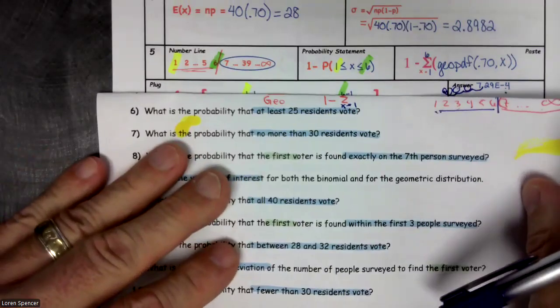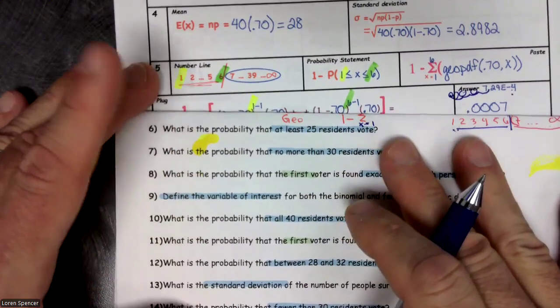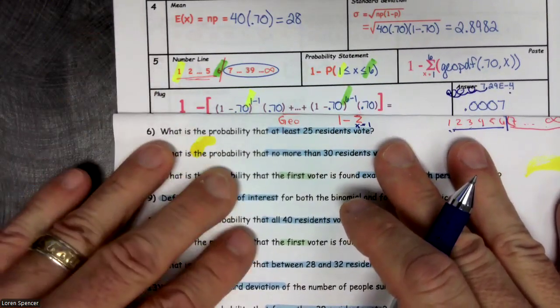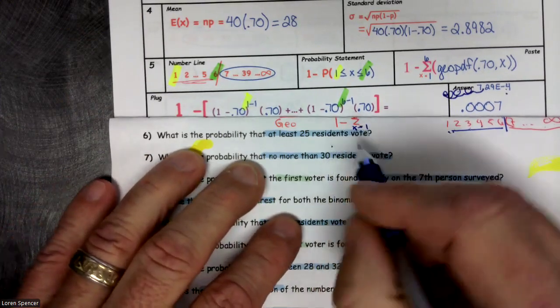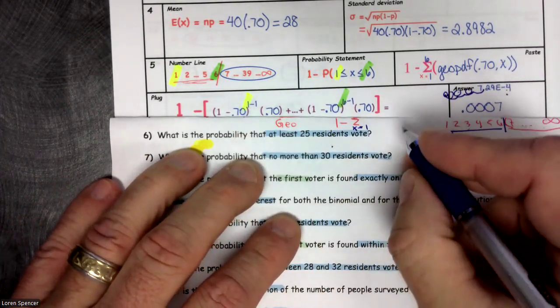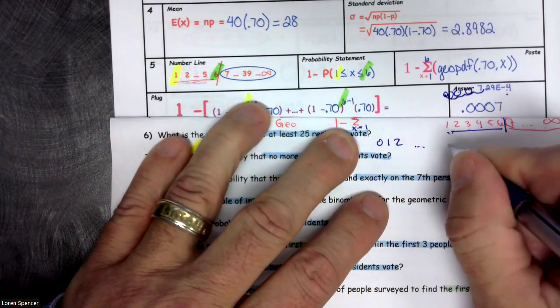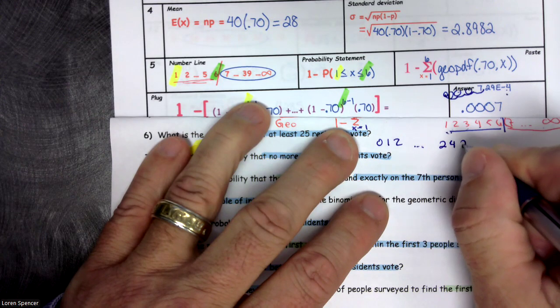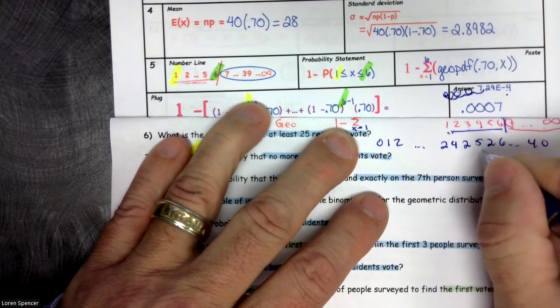What's the probability that at least 25 residents vote? Okay, so we're now talking about out of the group of 40, what's the probability that at least 25 residents vote? So in this case, we could have 0 vote, 1 vote, 2 vote, dot, dot, dot, 24, 25, 26, dot, dot, dot, all the way to 40.